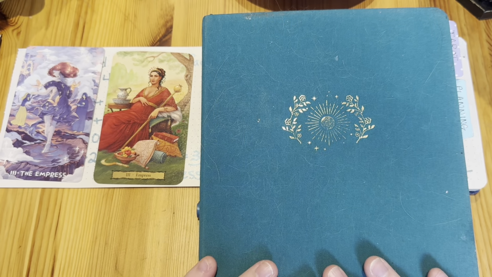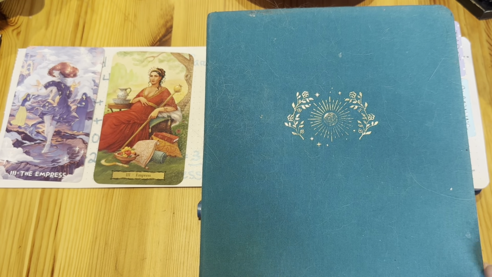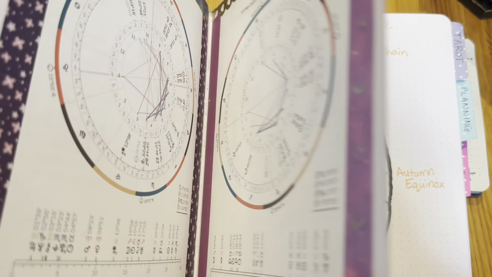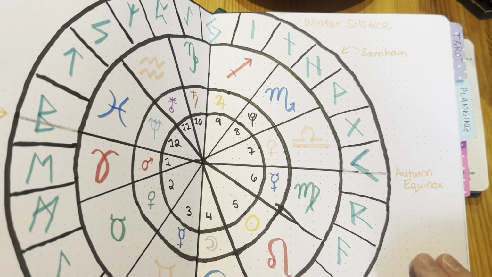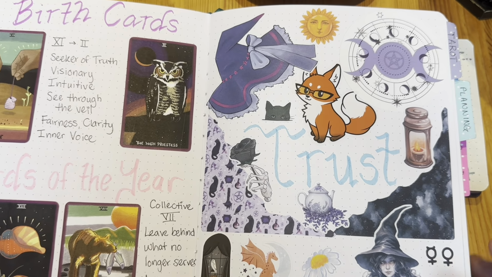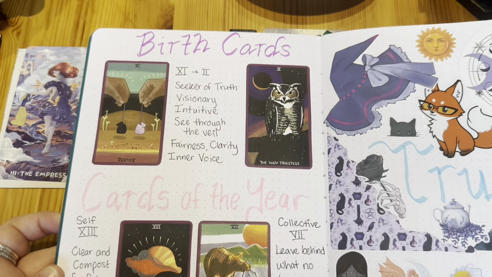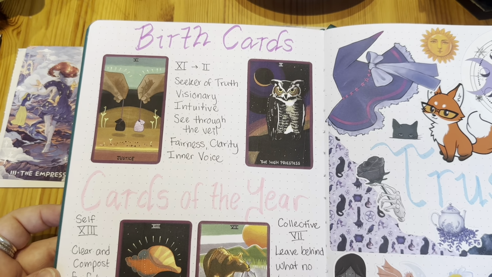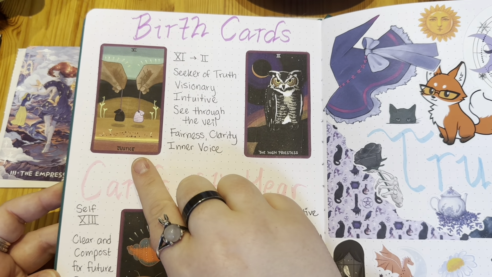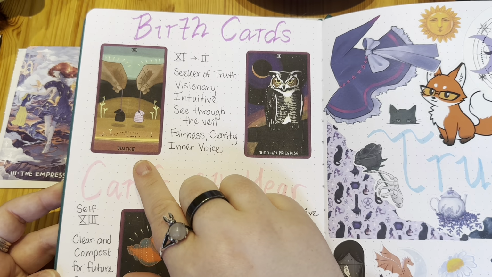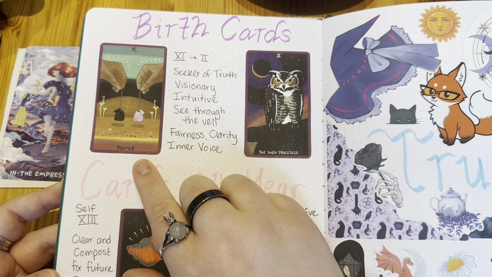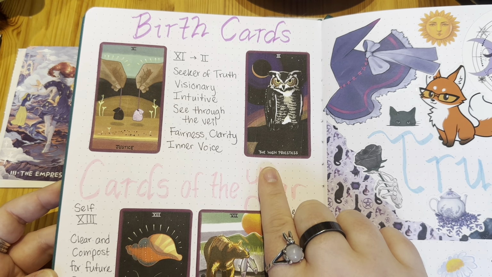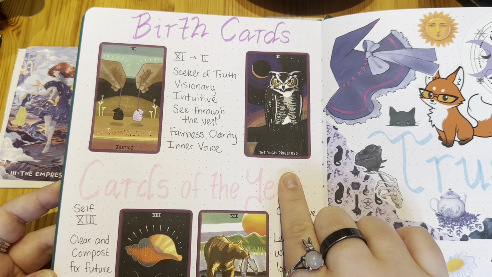So this is my current journal. Forgive the cat hair. Dragon is always present, even if he is not here. And I just wanted to show you in here, I have my birth cards and my card of the year from last year. So my birth card is Justice. If we do the math, I come up with 11. And I'm one of those people that you can reduce it further down and work with the smaller card as well. So I work with both Justice and the High Priestess.